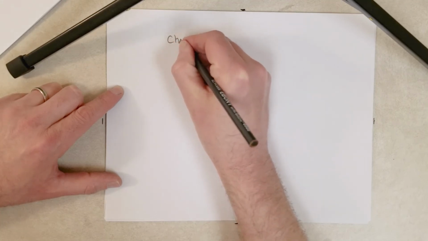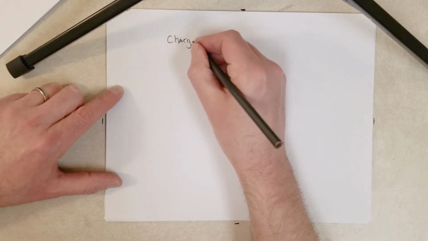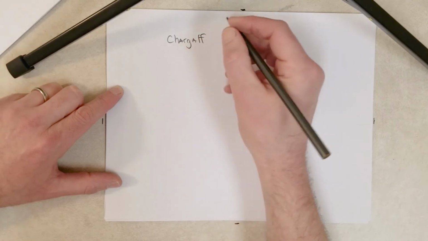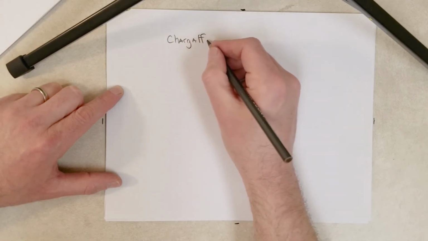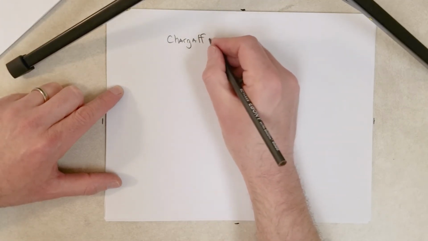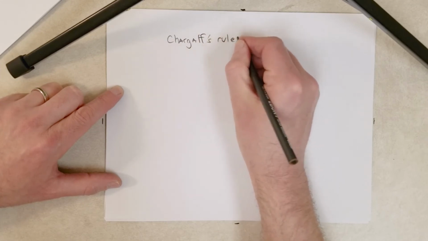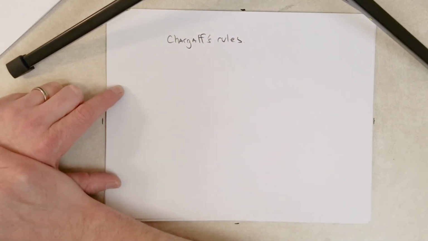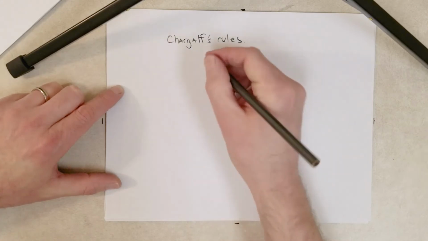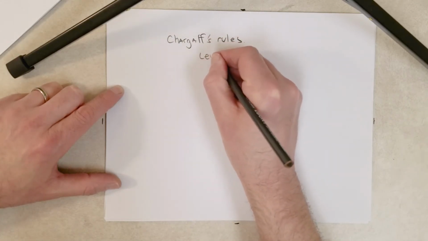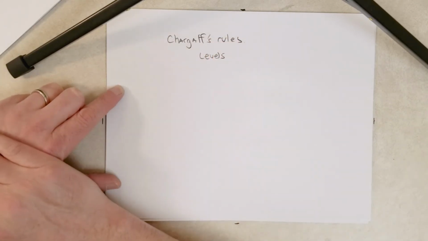So one of the key discoveries was made by Edwin Chargaff. His studies allowed us to come up with Chargaff's rules, and he essentially refuted the tetranucleotide hypothesis.